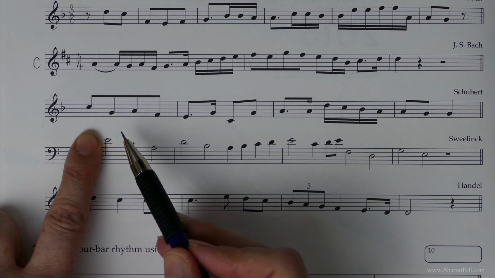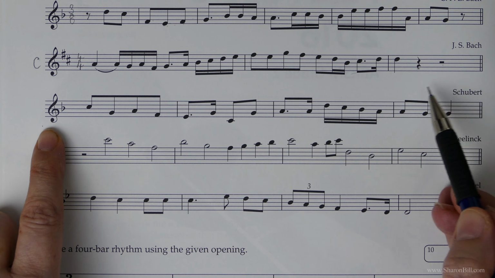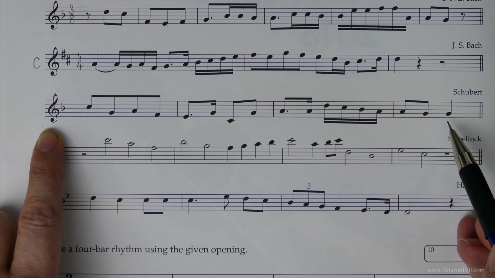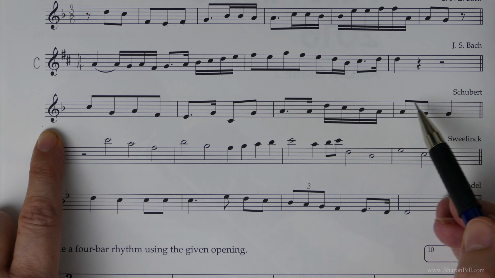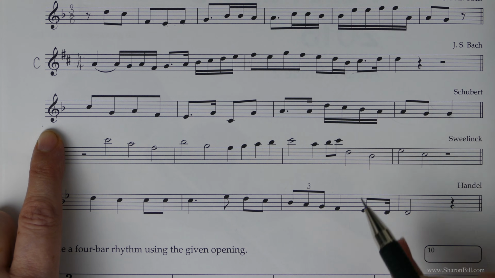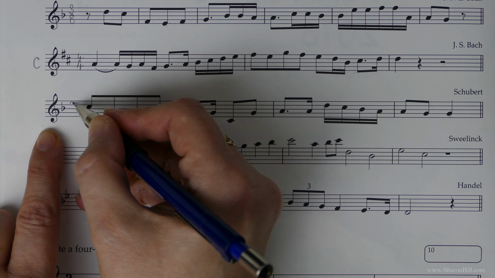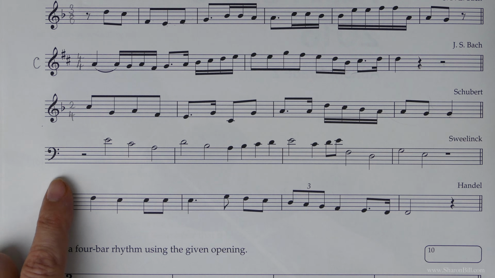So let's glance ahead and find a really easy bar again. This first one's pretty simple, and so is this last one. And again we can see that we're counting in quarter notes or crotchet beats. And we've got 1, 2 of those units. So the time signature will be 2/4. 2 crotchet beats per bar or 2 quarter notes.